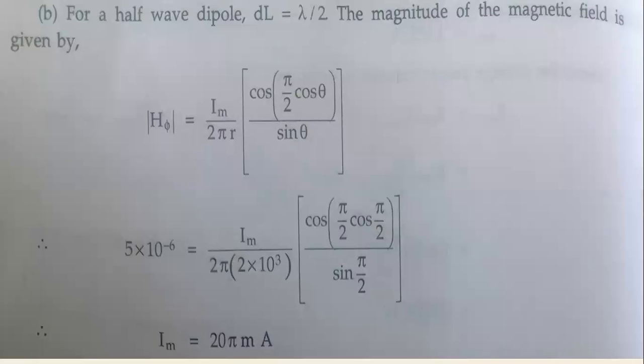Now, by changing the dipole, you can again find the radiated power. Here we are using the half wave dipole, whereas in the previous case it was the Hertzian dipole, where the expression was on the basis of the view of the scientist. So the second dipole is nothing but the half wave dipole, in which dl will be lambda by 2. The magnitude of the magnetic field is mod of H phi equals Im divided by 2 pi r, where r is the radius, into cos of (pi by 2 into cos theta) divided by sin theta.